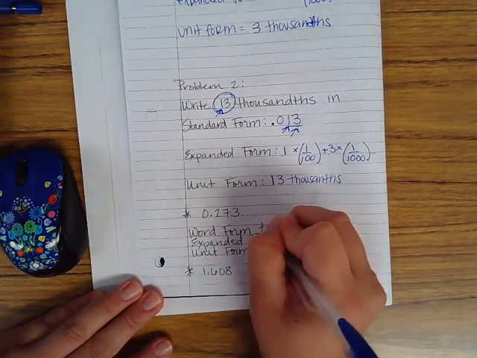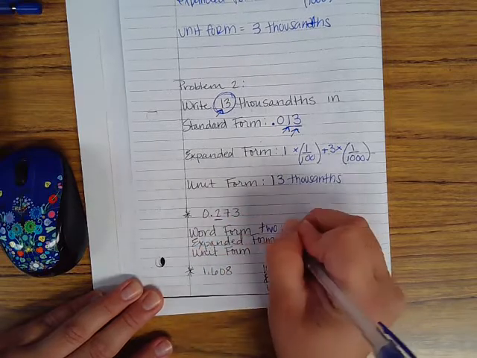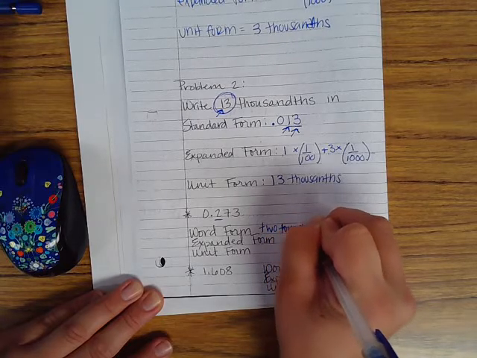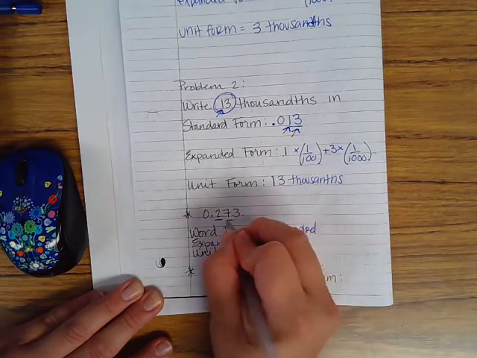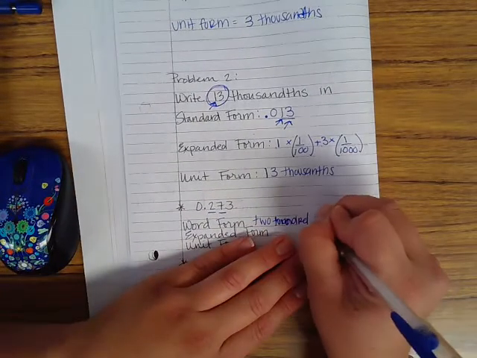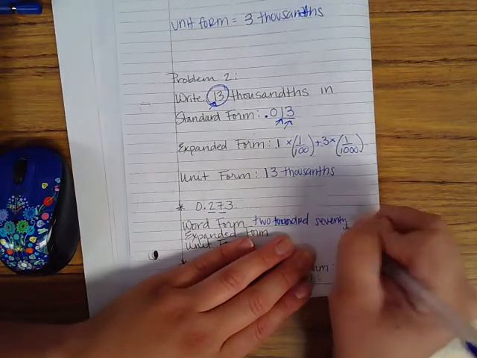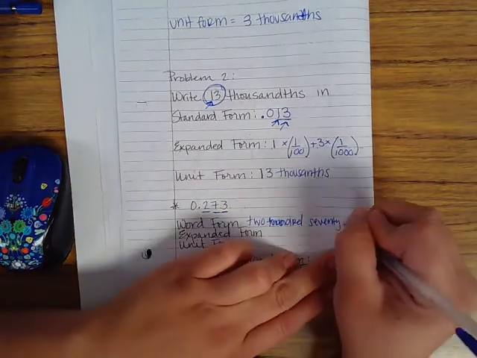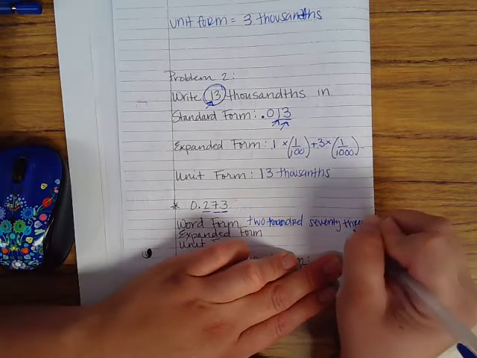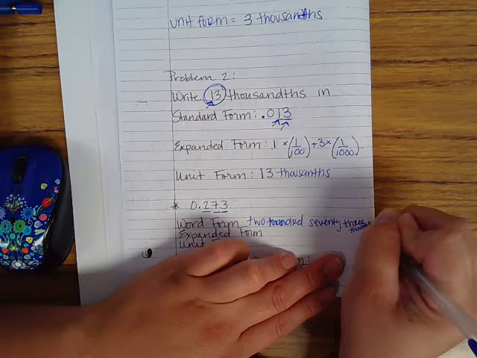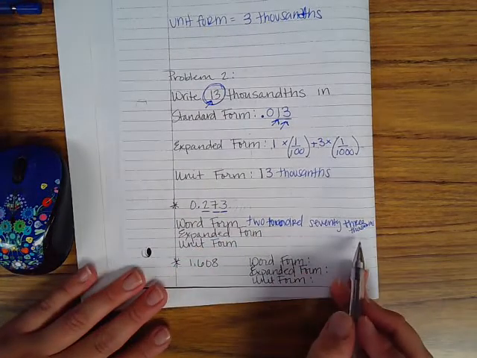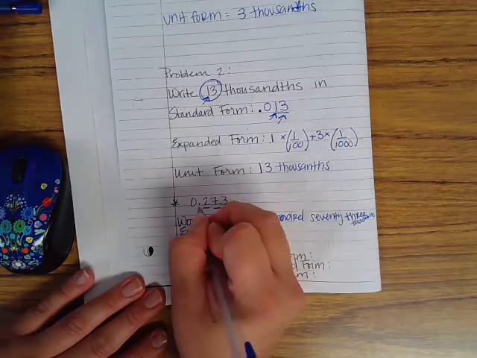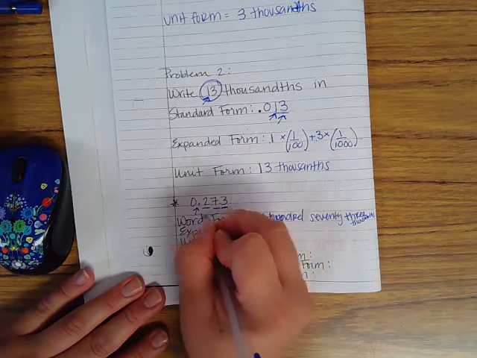It's 200, 70, 273 thousandths. Does that make sense? Because it's on the right side of the decimal.